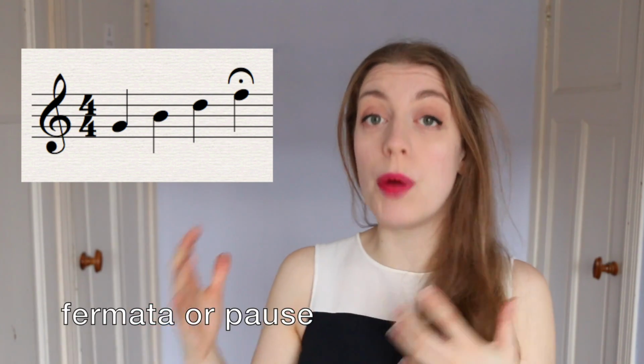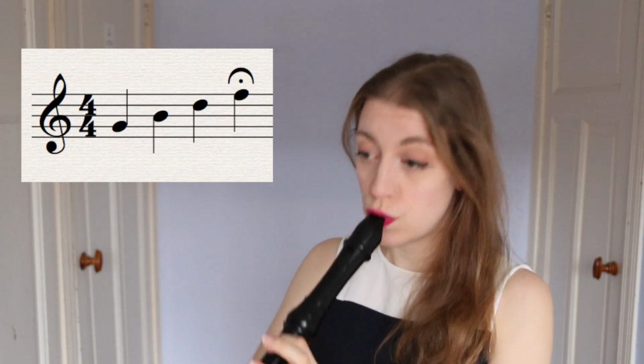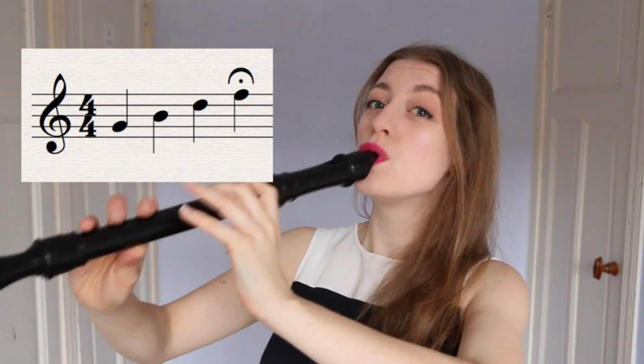There are a whole bunch of other symbols. I'm just going to go into some common ones here. This is a fermata, sometimes called a pause, and it just means that you hold that note a bit longer and you feel how long. If you want to be fancy, you can make the fermata look like this and then it's really long, or like this and it's not quite as long. Composers love to specify these things.